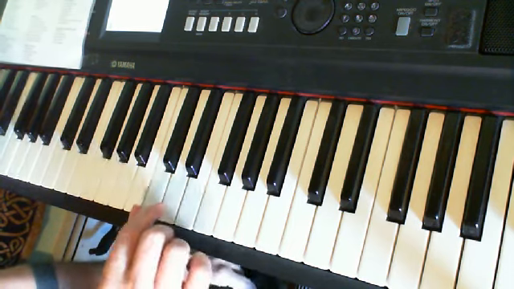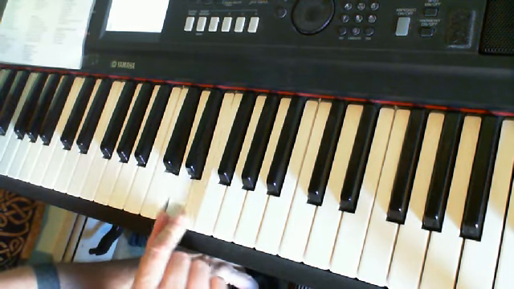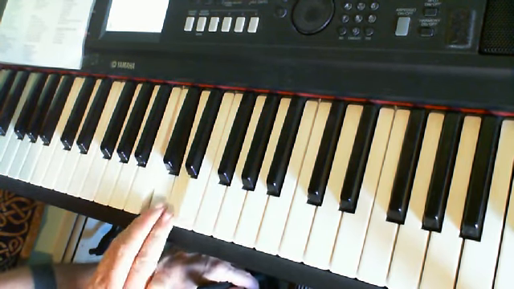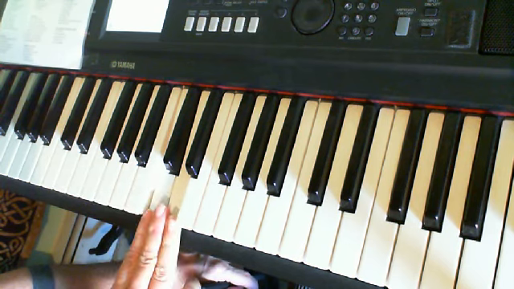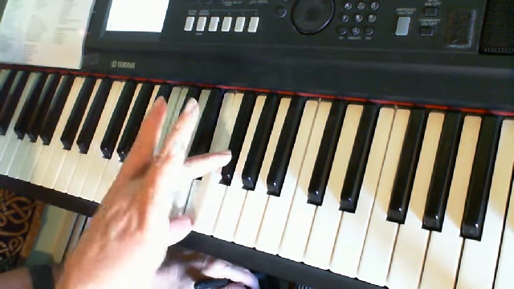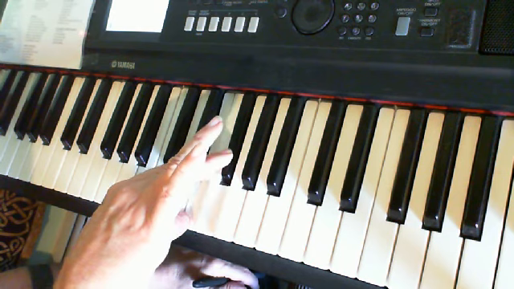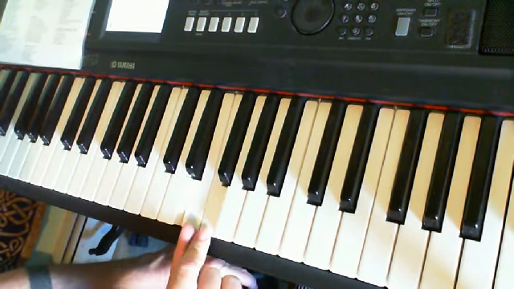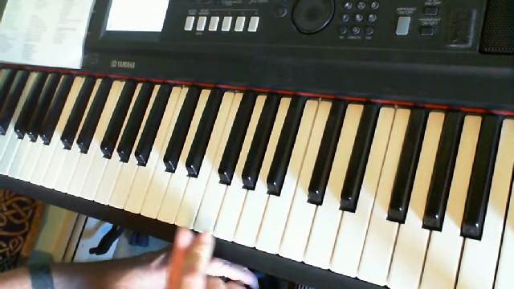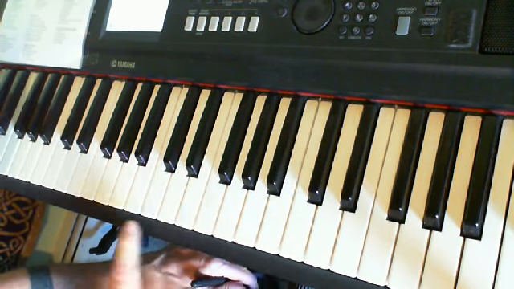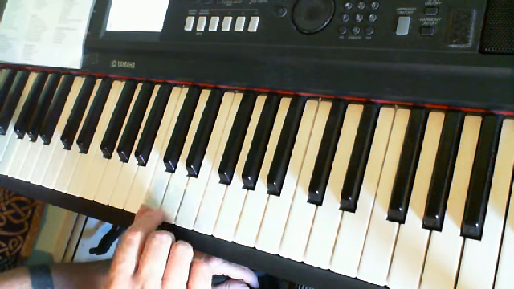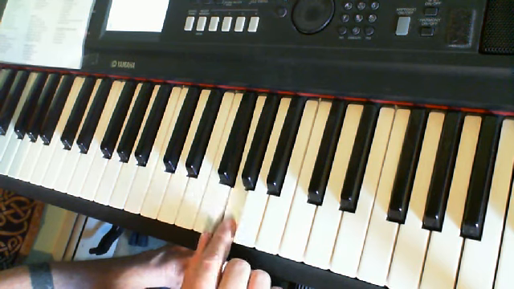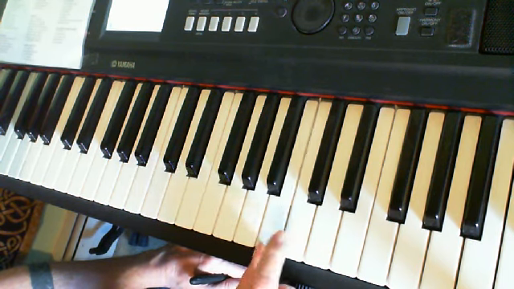All right? Remember that a whole step is any two notes that have one note in between. Like these two has this note in between. These two has this note in between. So that's a whole step. A half step has no notes in between, like this and this. And so a major scale, to follow the pattern, goes whole step, half step, whole step, whole step, whole step, half step.